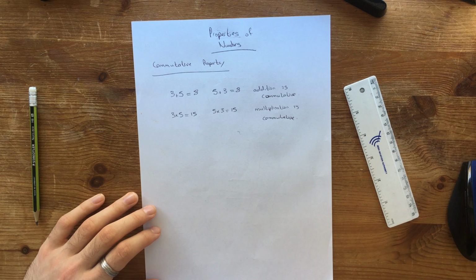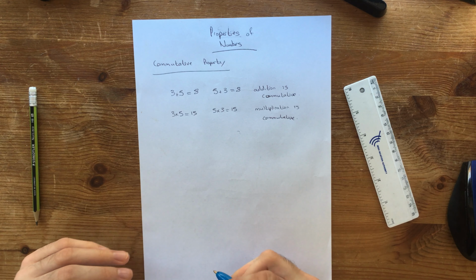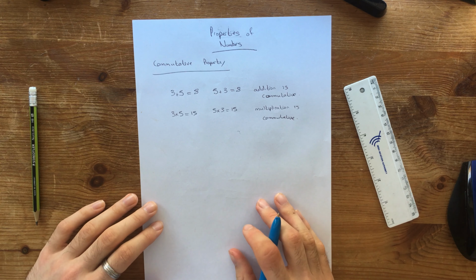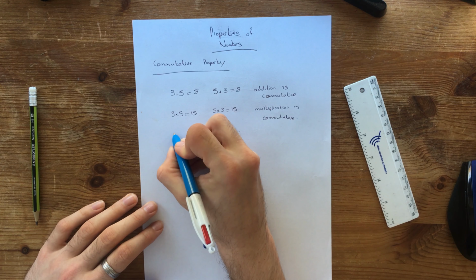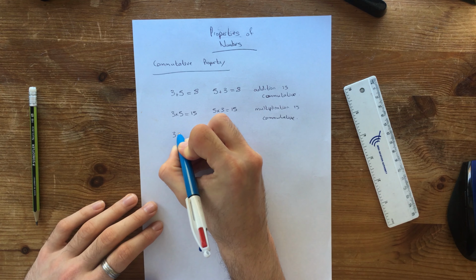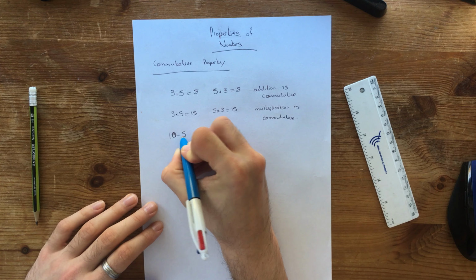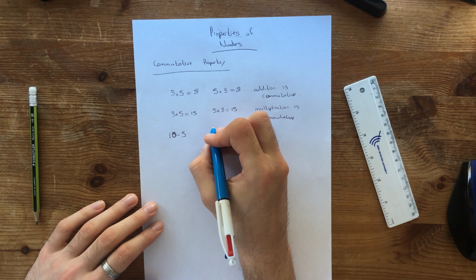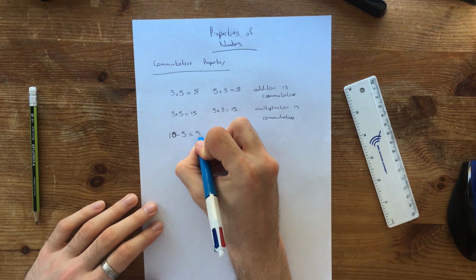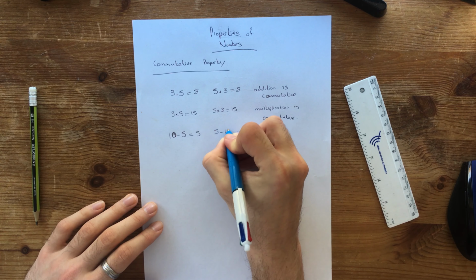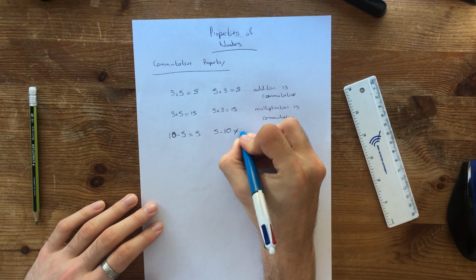The only thing is that this doesn't apply to all the different processes that we go through. So subtraction, 10 minus 5 is going to be 5, but 5 minus 10 is not equal to 5.